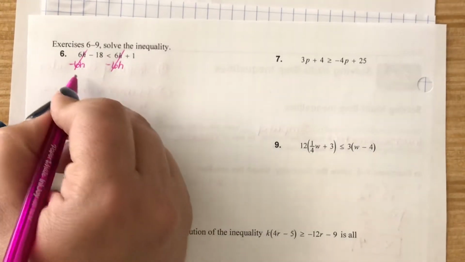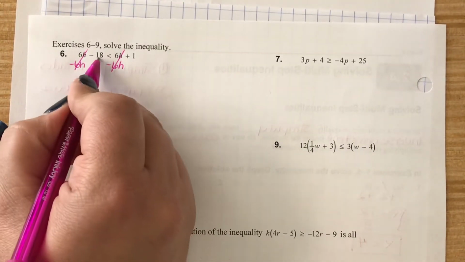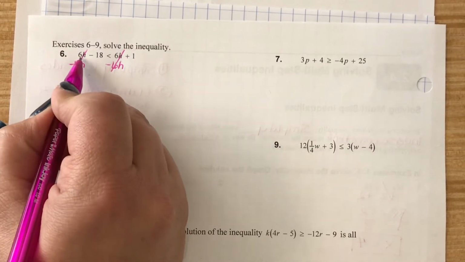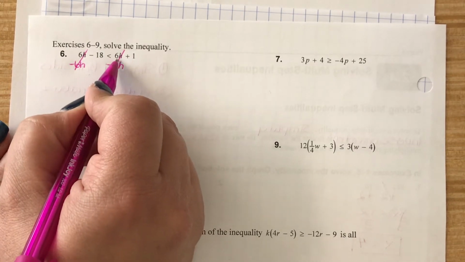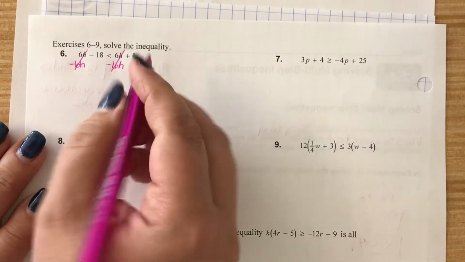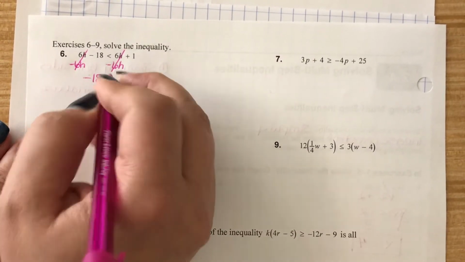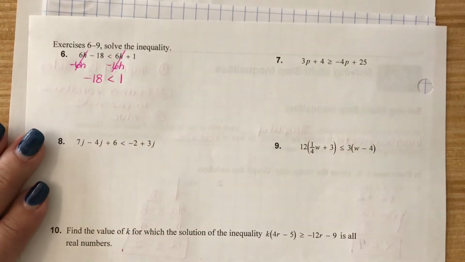Okay? Well, that's not the end of the world. That's just a big hint that we have a special case, right? But what really is important is to see what's left behind when my h values cancel. So when I decide I'm going to remove 6 h's from this side, which means I have to remove 6 h's on the other side, I realize at that point, oh, well, that means I don't have any h's anymore. I just have the statement -18 is less than 1. That's all I'm left with now, okay?